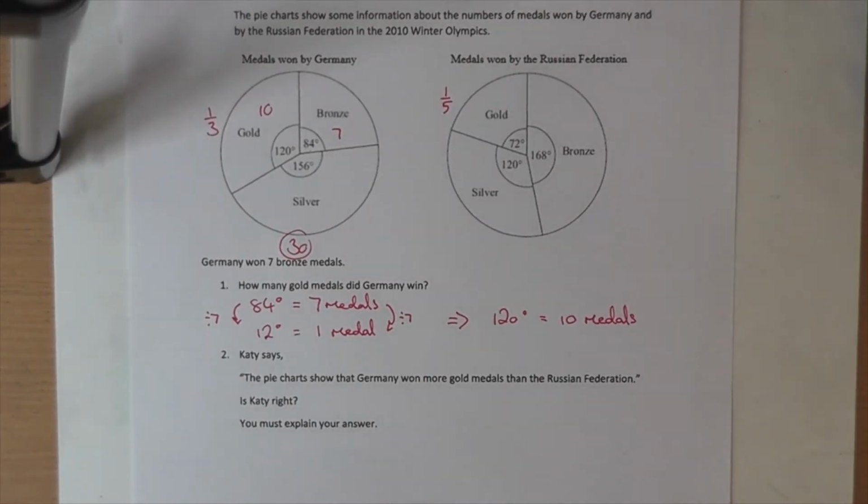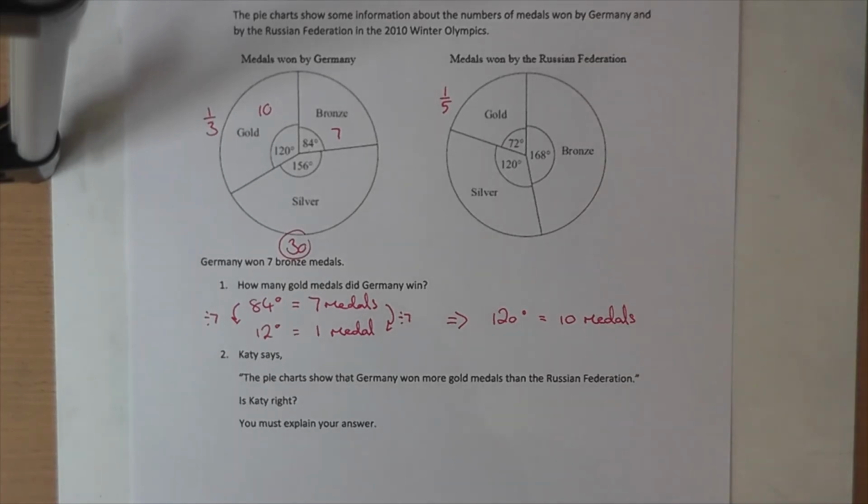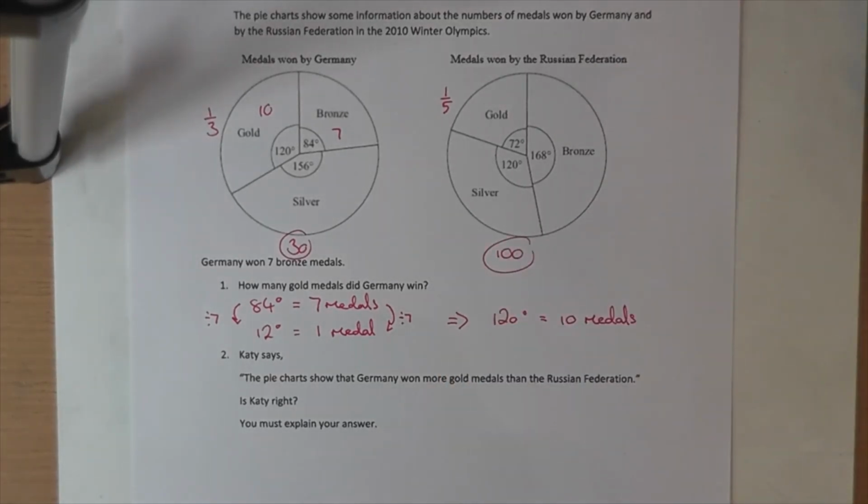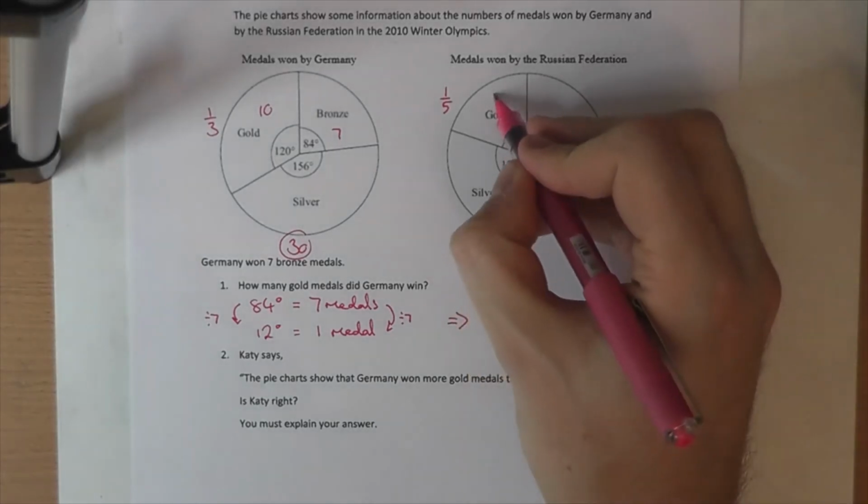We know that Germany won 30 medals then. We don't know how many medals Russia won. But we do know that 1/5 of their medals were gold ones. Imagine, for example, that Russia won 100 gold medals. It might have done. We don't know. We don't know that they did. We don't know that they didn't. But imagine that Russia won 100 medals. 1/5 of Russia's medals then are gold. So how many of Russia's medals are gold? Well, 1/5 of 100 is 20.